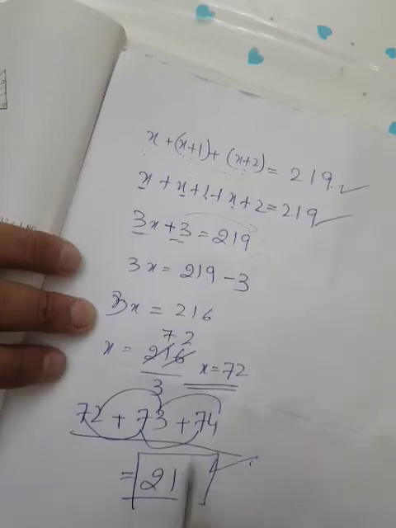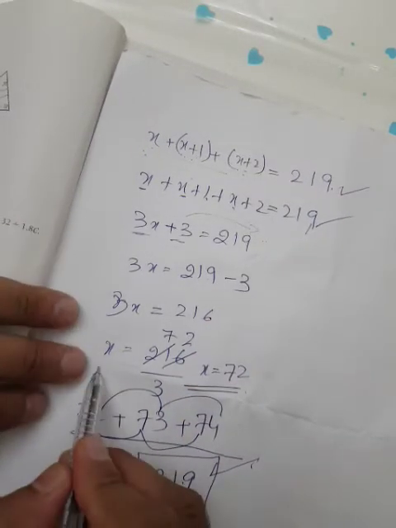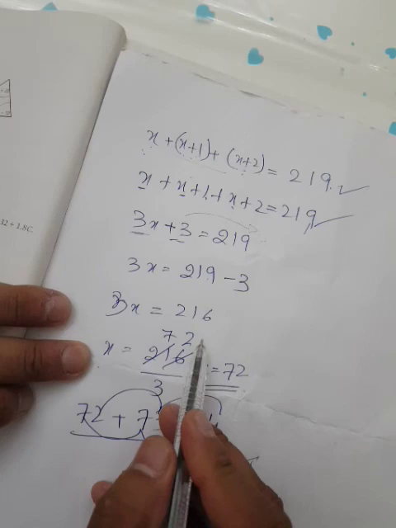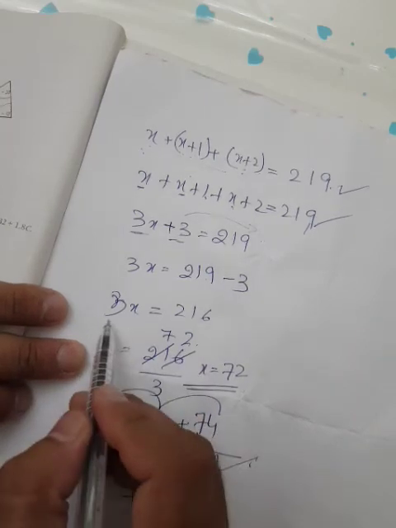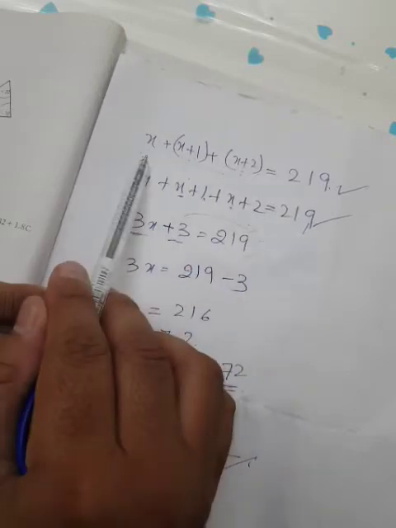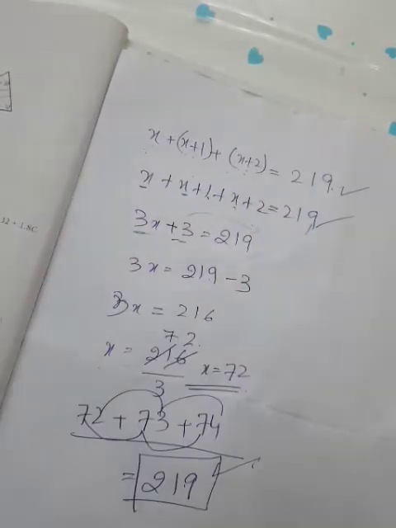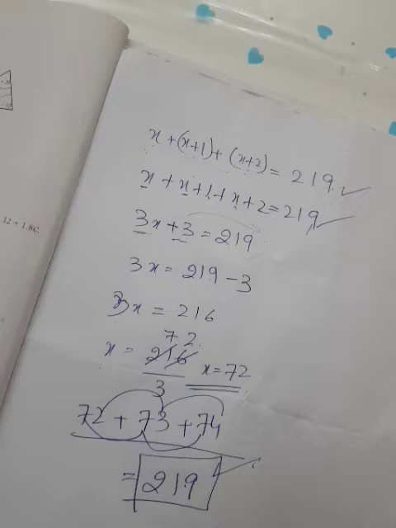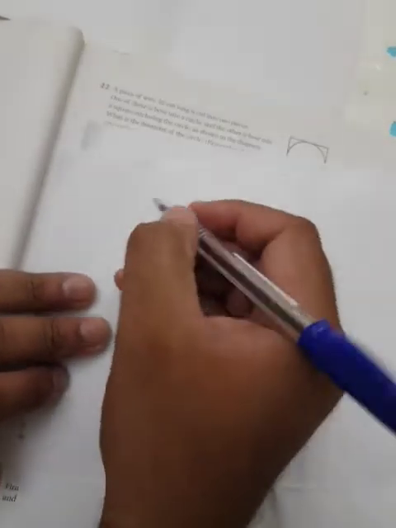Sorry, 219 justifies my answer, where I know that x is equal to 72, because here we used this concept x plus 1 plus x plus 2. I hope this will help you out to find the answers. There is one more question which I believe I must do here, which is about the triangle.